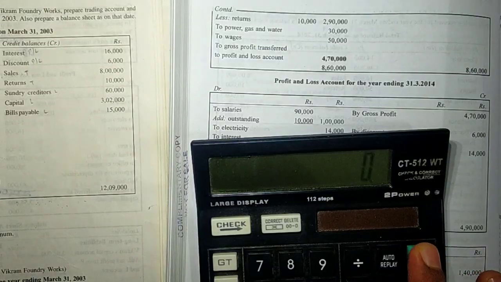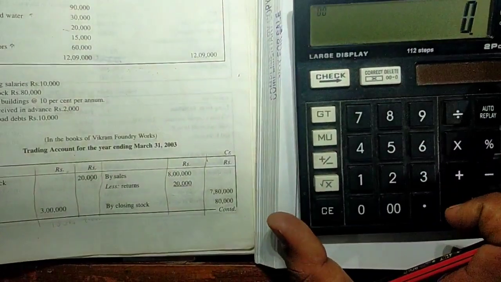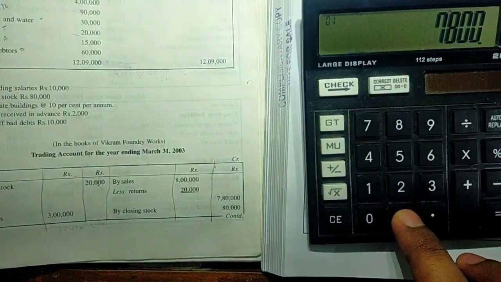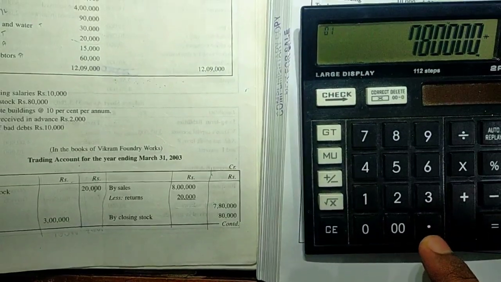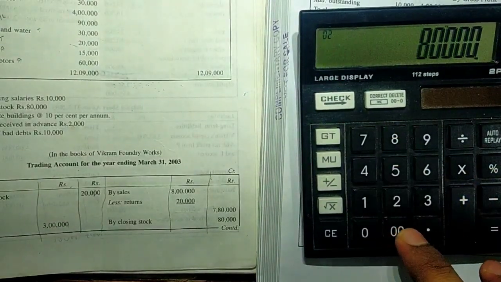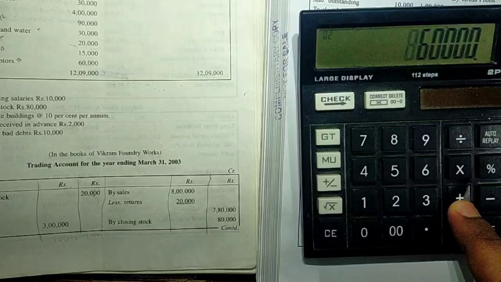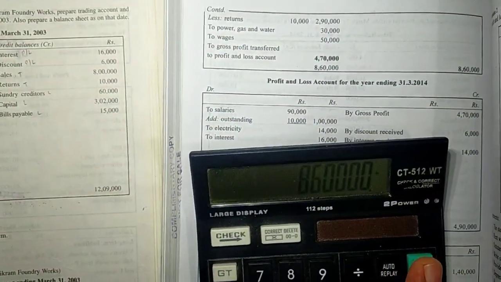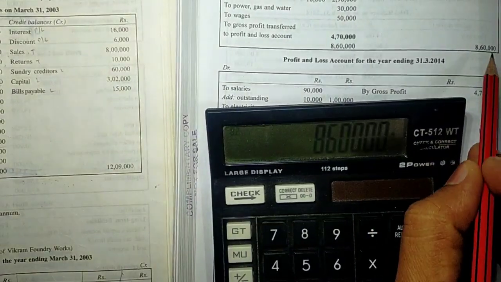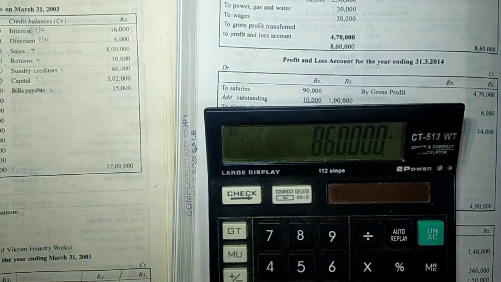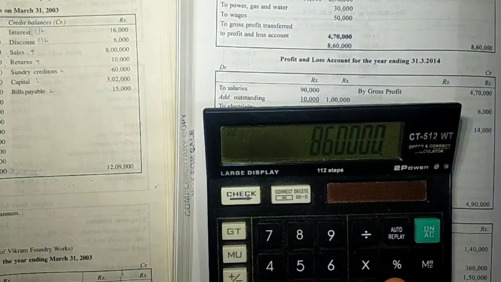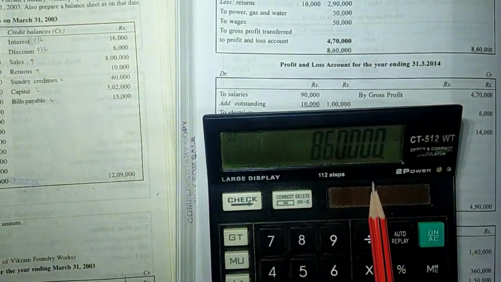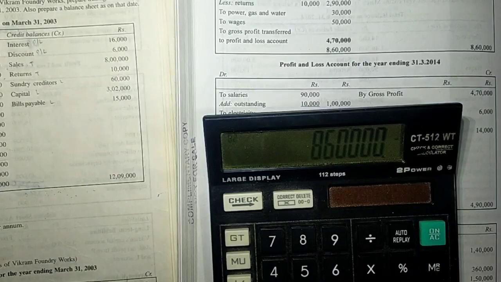Now we'll check the other side. We are having 7 lakh 80,000 plus 80,000. Then is there any other entry on the other side? No. So that is 8,60,000. So 8,60,000 minus whatever amount we were having at the debit side. The debit side was 3 lakh.